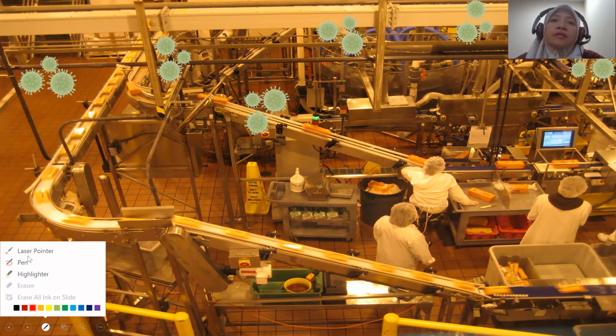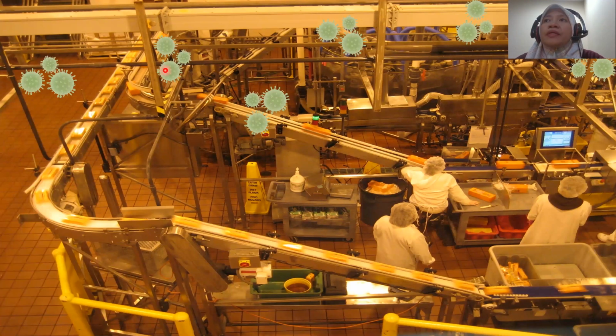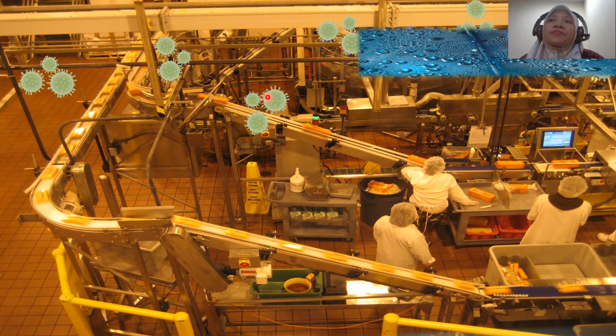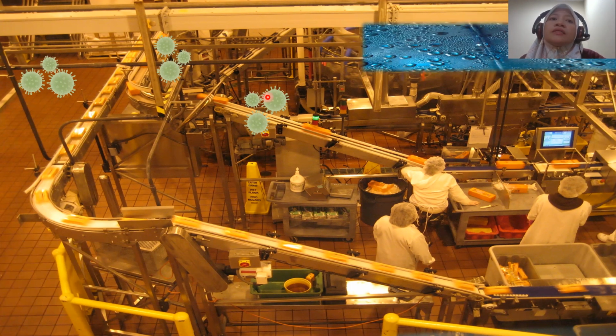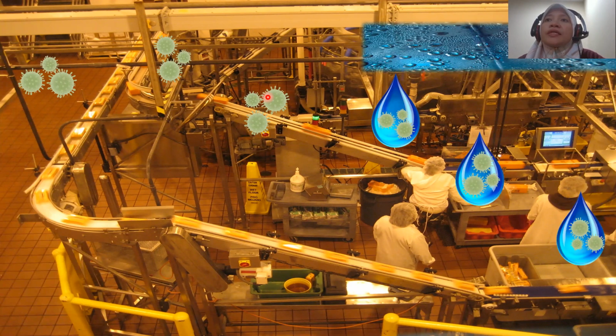And if piping that is transporting cold liquid is not insulated, airborne or aerosol microorganisms with the humidity of the air may condensate. And the droplets of water can contaminate the food and equipment surfaces.